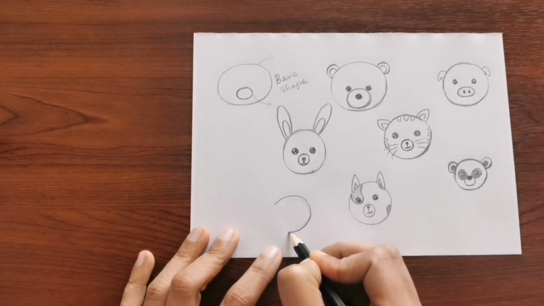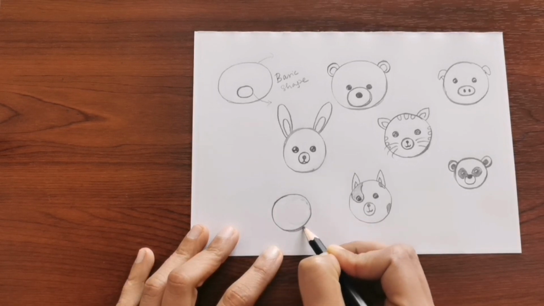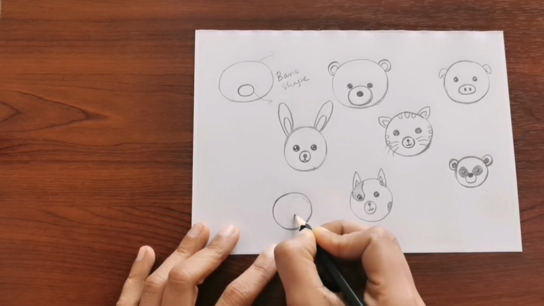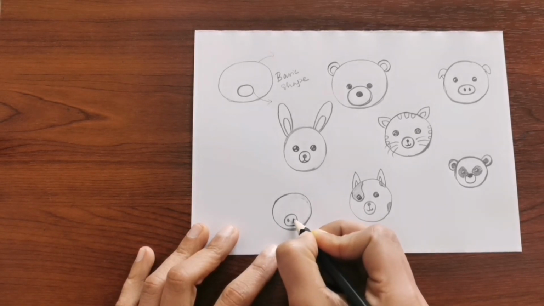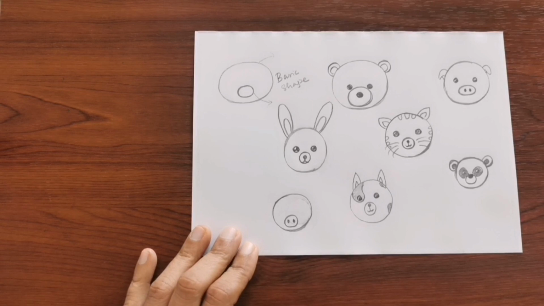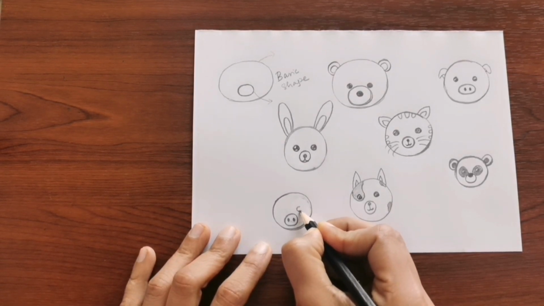Now we will try making a cow. Same steps, but for the cow we can add a horn also, and the ears are slightly drooped, arranged towards the horizontal way. So just like that we can make the cow.